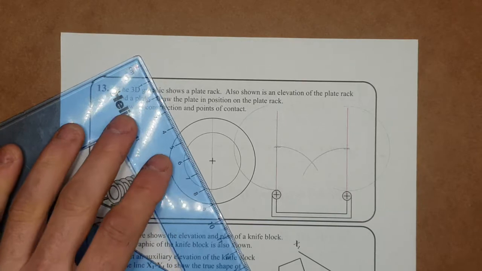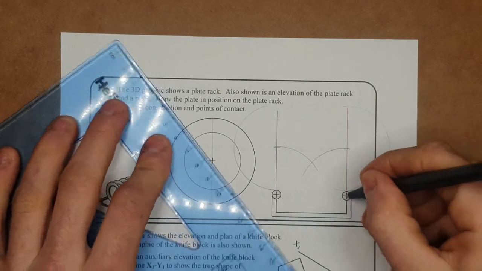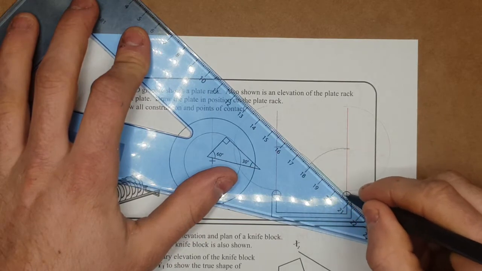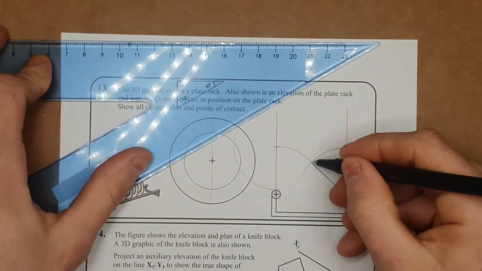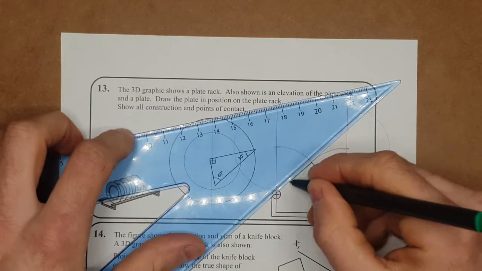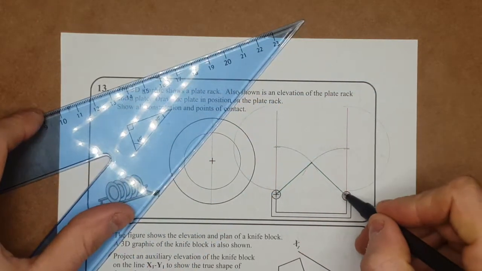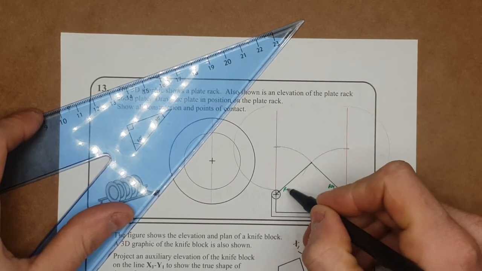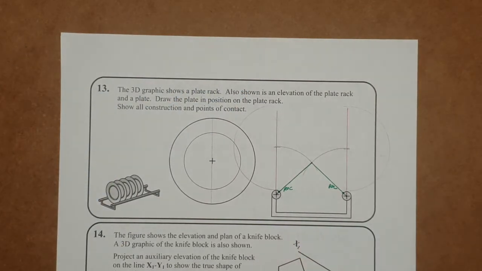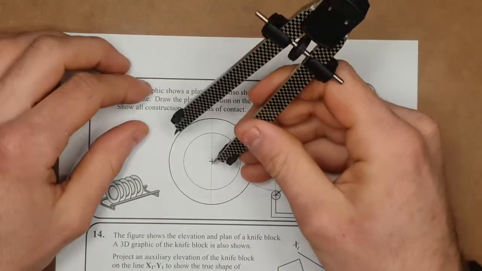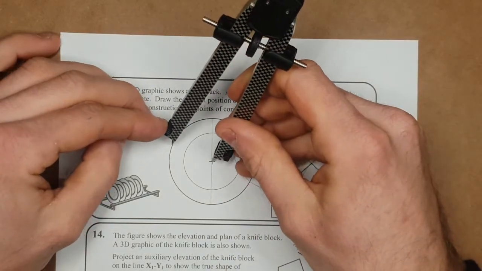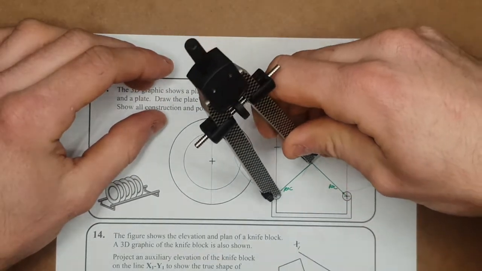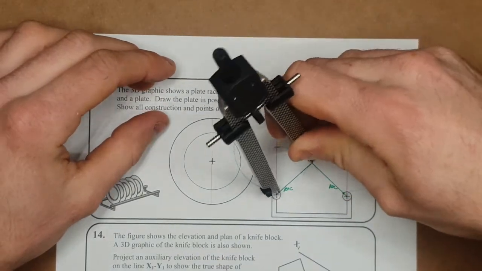To find points of contact here, it says show points of contact. Point of contact between 2 round objects lies on a line joining the centers, and a line joining the centers, giving us this guy here as the POC, and this one here as POC. This is back to my original radius of the actual plate from the center, hitting both points of contact if we're accurate here.